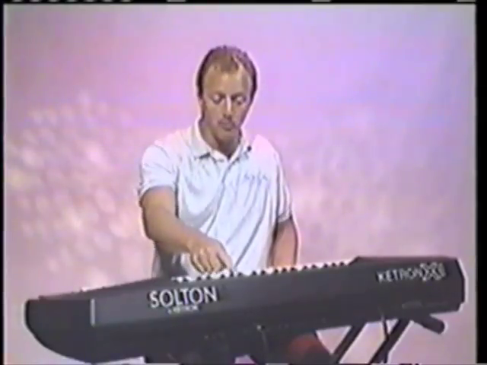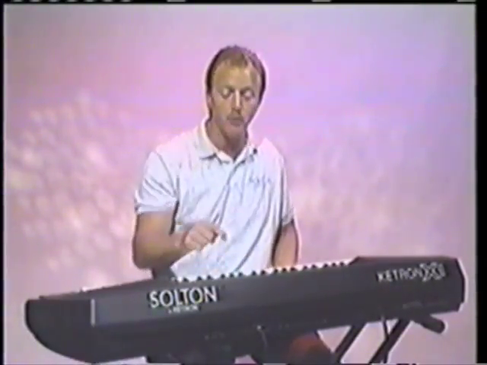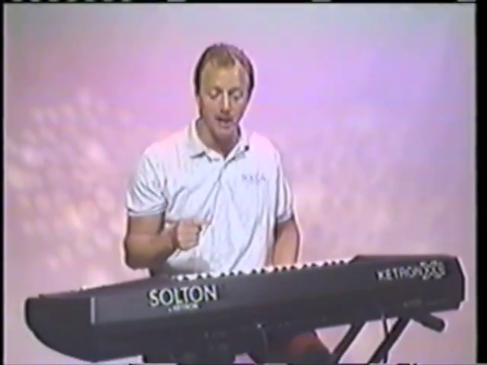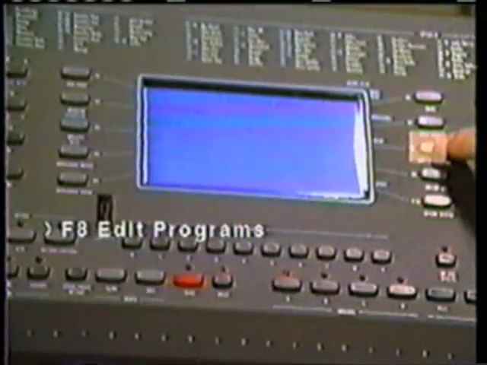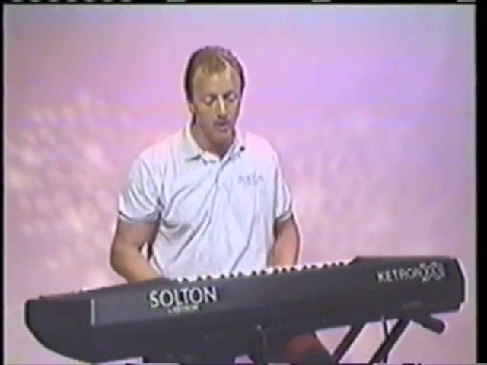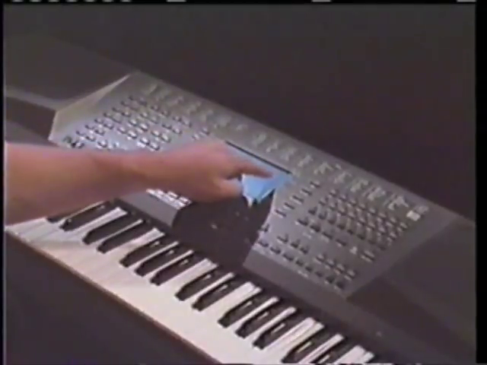Now, if you wish to alter programs, you follow the basic steps. I'm going to go back to piano and D for piano and strings. My first step is to press F8 for Edit Program. At this time it will show you the voices that are being used by Ketron for that particular program. We see at the top of the screen it says piano strings.